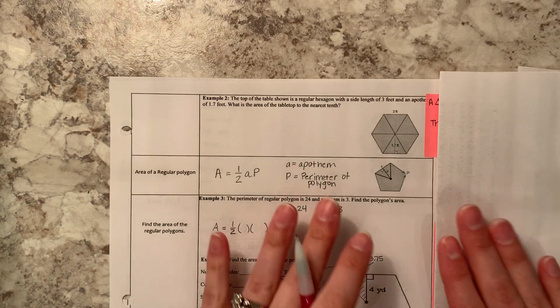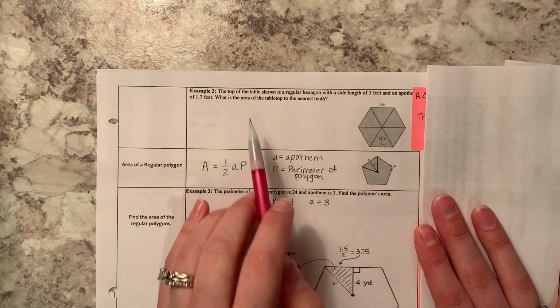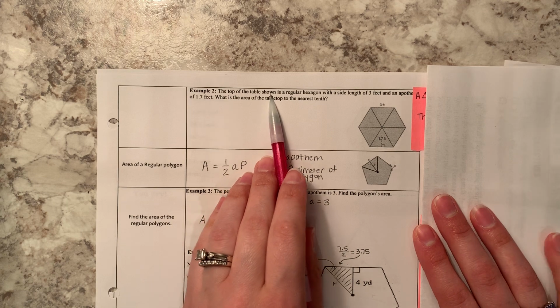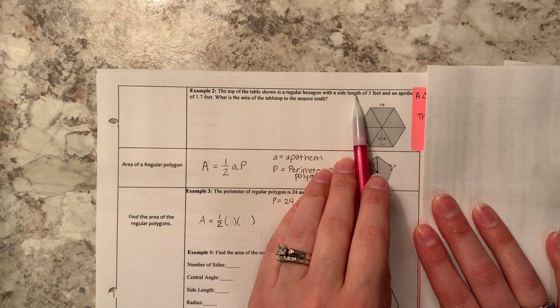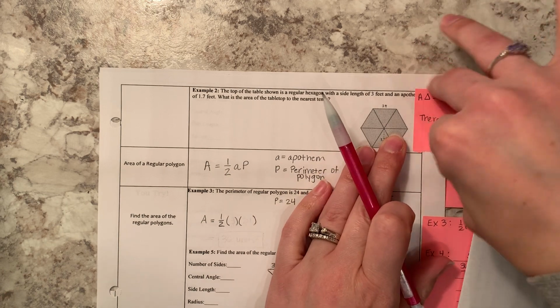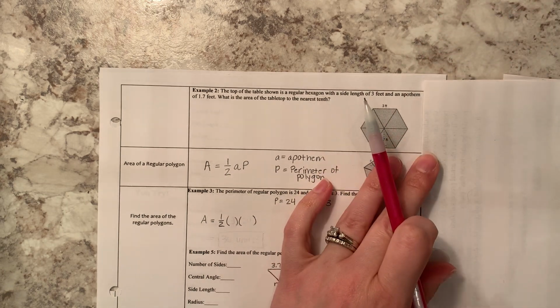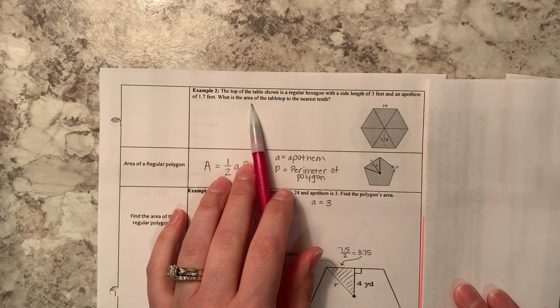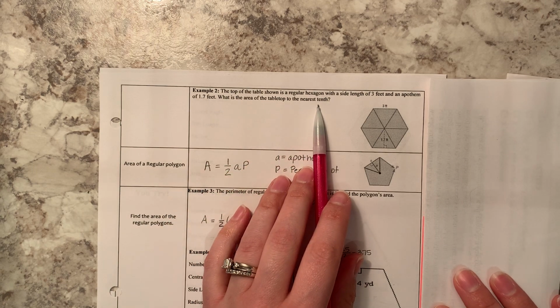All the way at the top. The top of the table shown is a regular hexagon with a side length of 3 feet, and it has an apothem of 1.7 feet. What is the area of the tabletop to the nearest tenth?